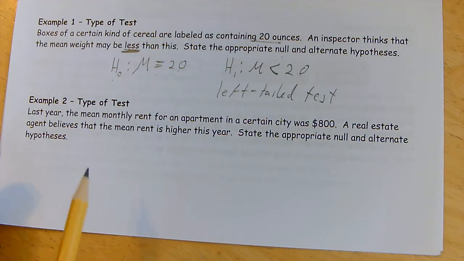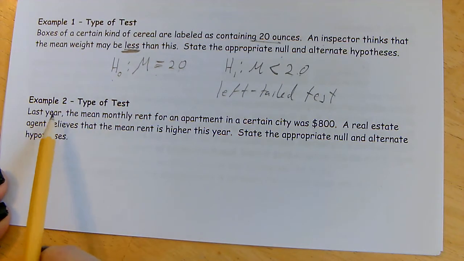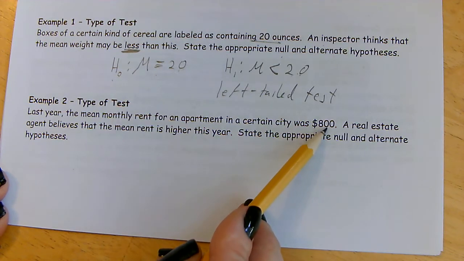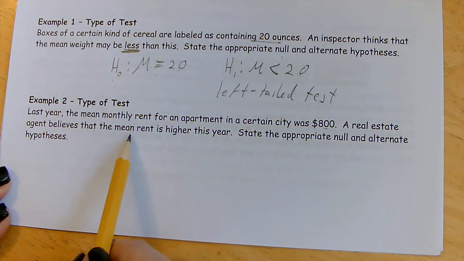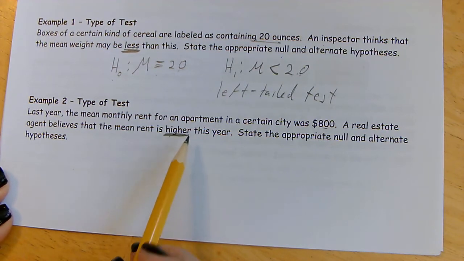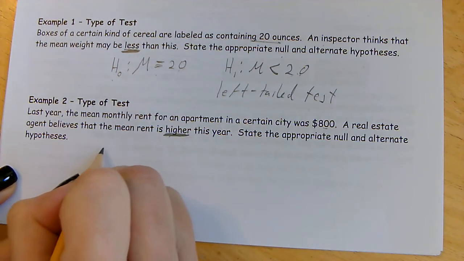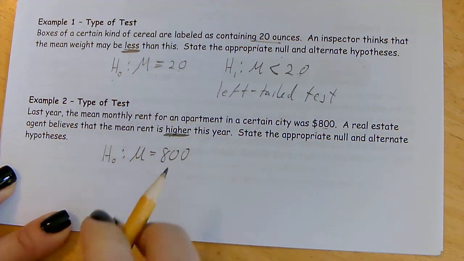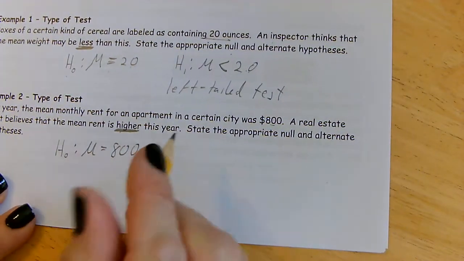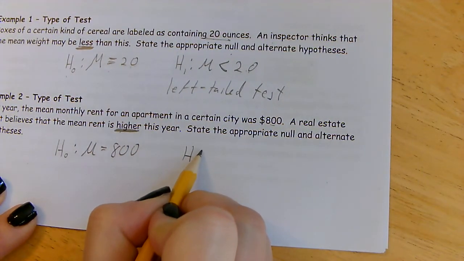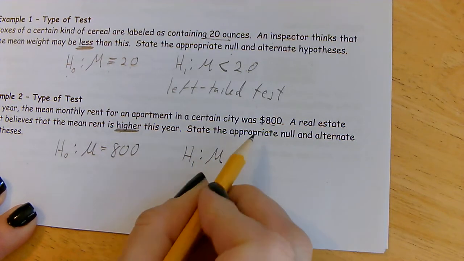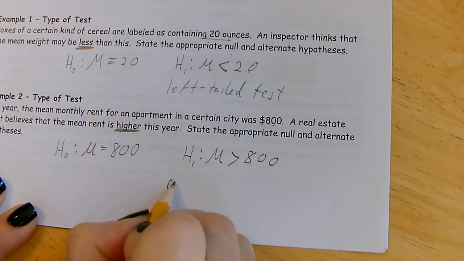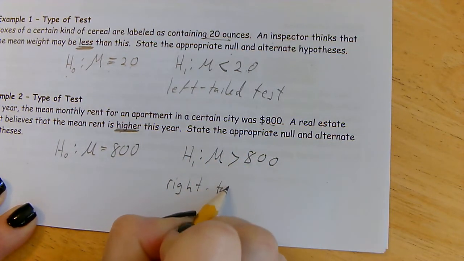We're going to do it again. We're setting up a type of hypothesis test. Last year, the mean monthly rent for an apartment in a certain city was $800. A real estate agent believes that the mean rate is higher this year. State the null and alternative hypothesis. The null is equal to the population mean of 800. But the agent says alternately this is going to be higher this year, greater than 800, which makes it a right-tailed test.